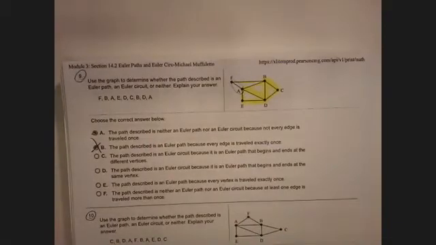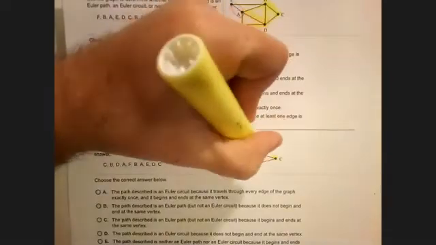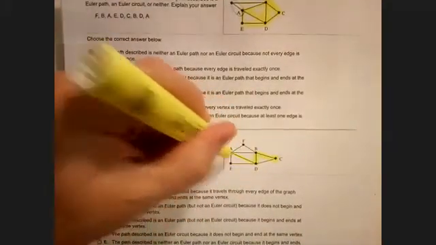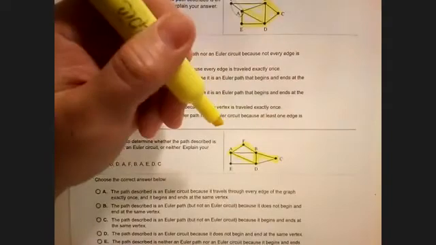Okay. So let's look at number 10 as well. And you can watch as I highlight this one. We're going to go C. See, we're starting here at C. We're going to B. Then we're going to D. Then we're going to A. Then F. And then B. Uh-oh.